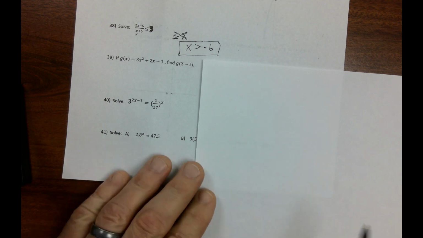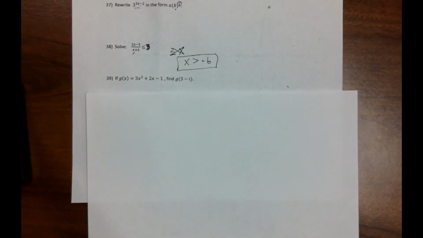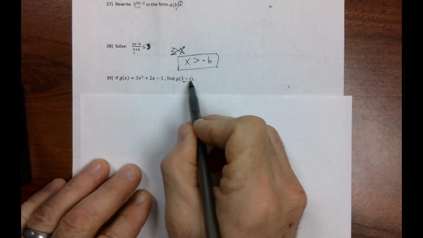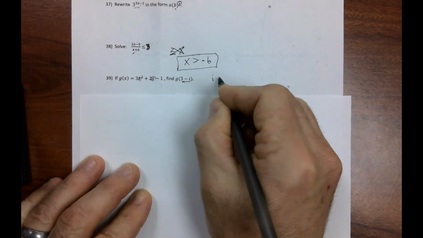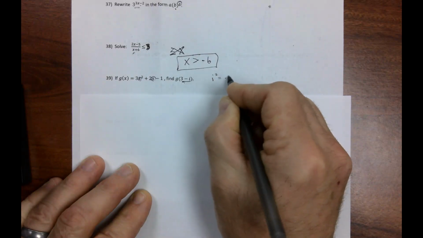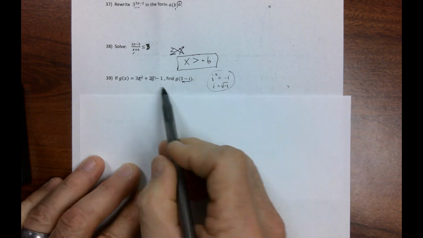It says, if g of x equals 3x squared plus 2x minus 1, find g of 3 minus i. So really it's saying take 3 minus i, put it here, and put it here. Now remember, i squared equals negative 1. i is actually the square root of negative 1, but with that in mind, let's attack.